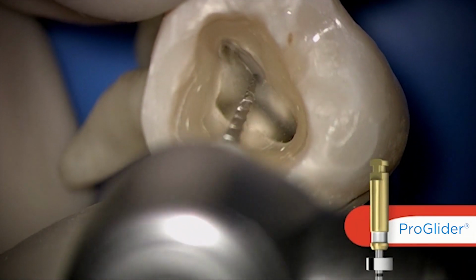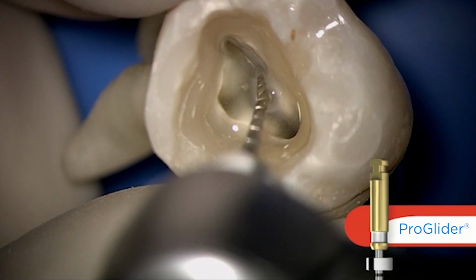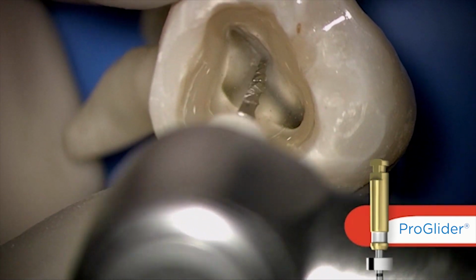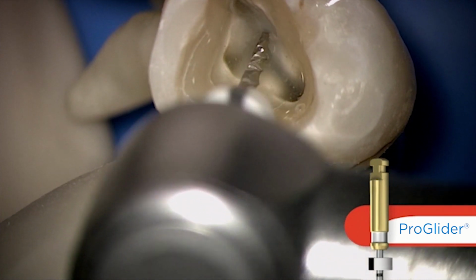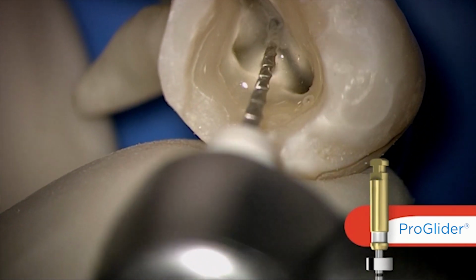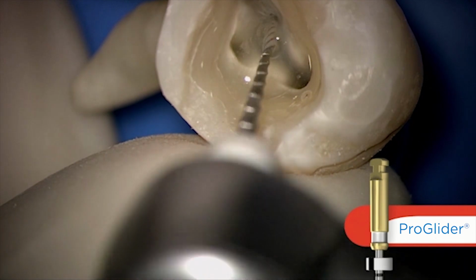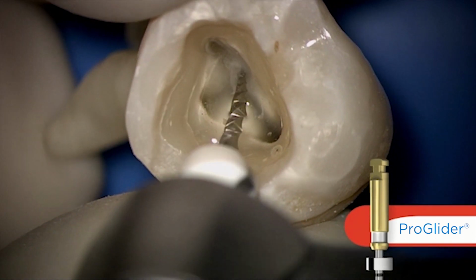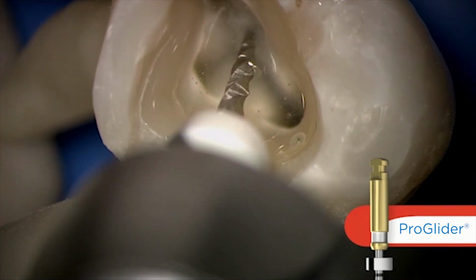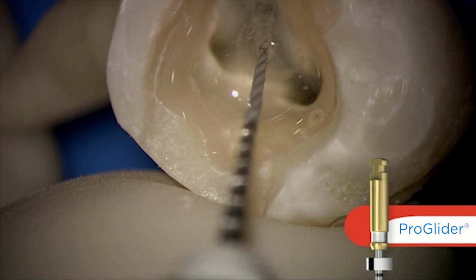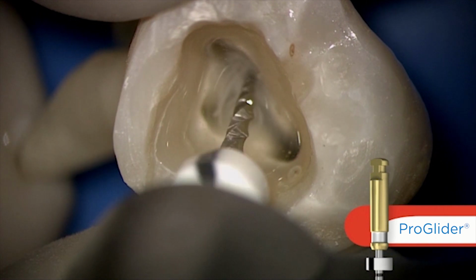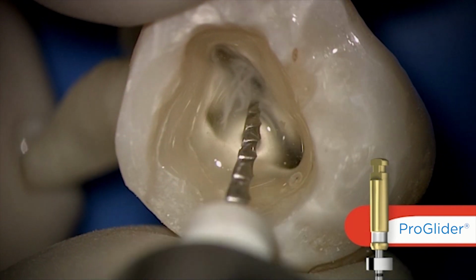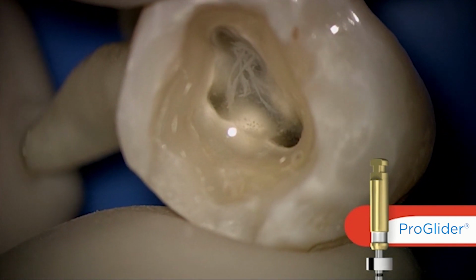Once the canal's been catheterized with a 10 file, we can come in with ProGlider. We can just let it run and advance towards length. If it bogs down, lift it up a little bit, a couple stops, and notice how the debris will auger up the flutes so the blades become active and still able to engage dentin and not too loaded with debris. Move the file in a little bit closer towards length, and when length is achieved, we can remove the file.